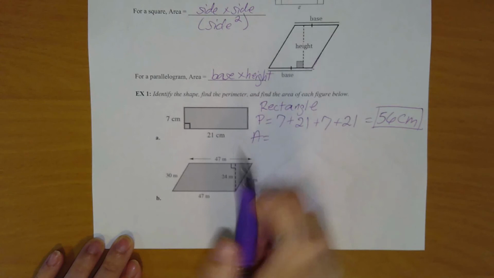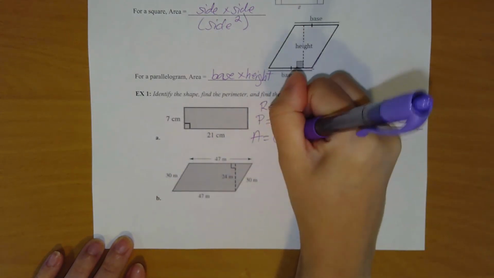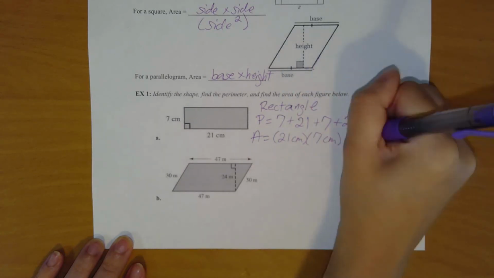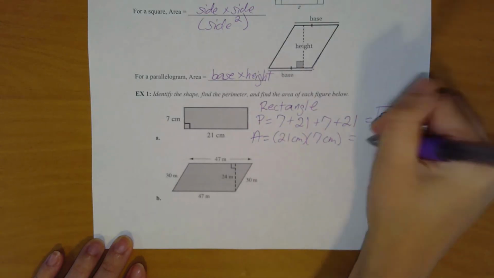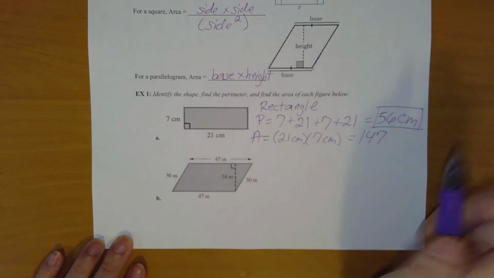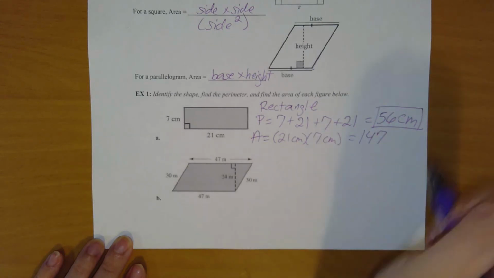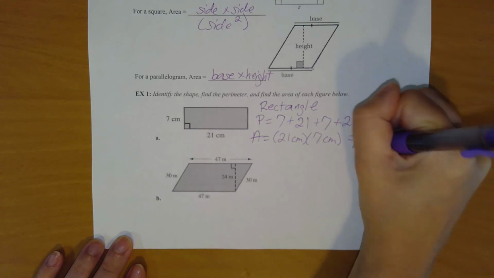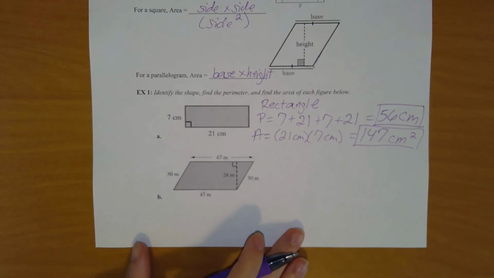The area for a rectangle, you do length times width, so we're going to do 21 centimeters times 7 centimeters. If you do 21 times 7, you're going to get 147. For the units, if you do centimeters times centimeters, you're going to get centimeters squared, or square centimeters. Okay. Let's move on to another one.